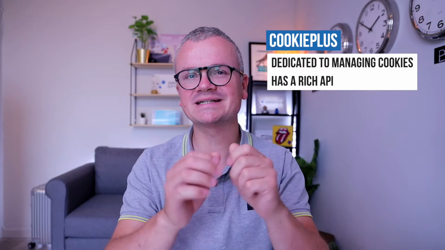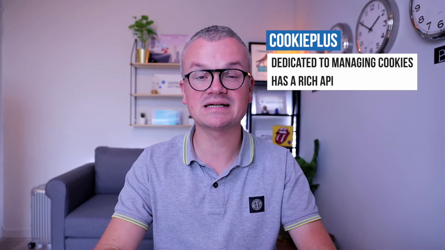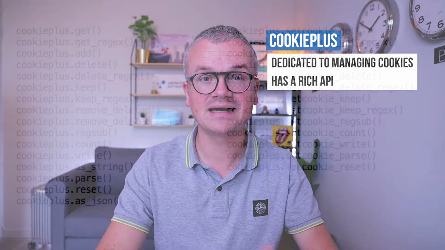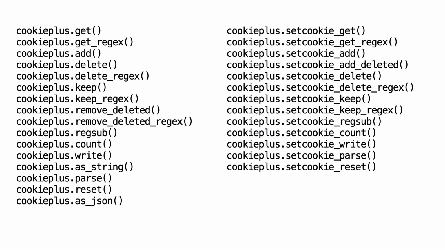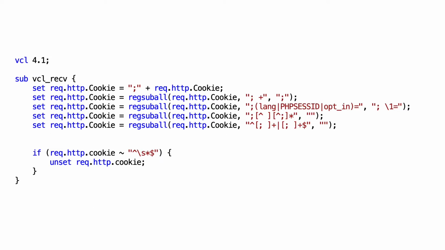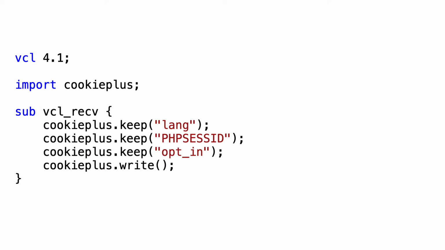And that's where VMOD Cookieplus comes into play. It's a module that is dedicated to managing cookies, and it has a very rich API. As you can see in this overview, it has tons of functions related to cookies that are stored at the client side and issuing cookies from the server side. Remember this example where we keep a certain set of cookies? Well, we can turn this from regular VCL into this using Cookieplus.